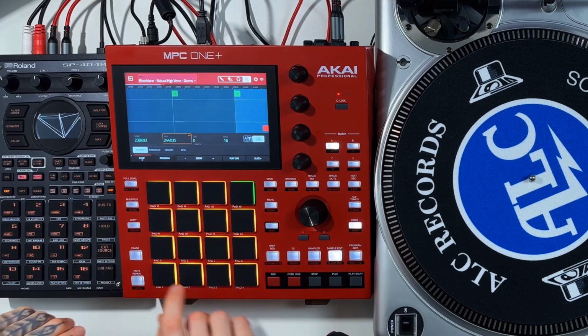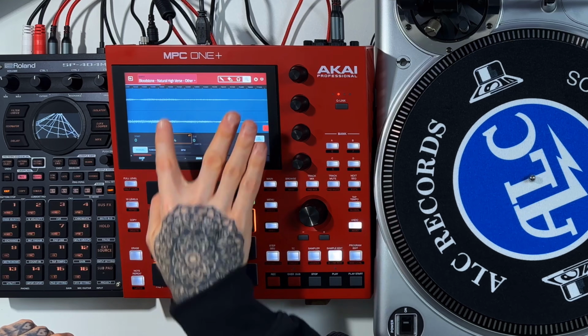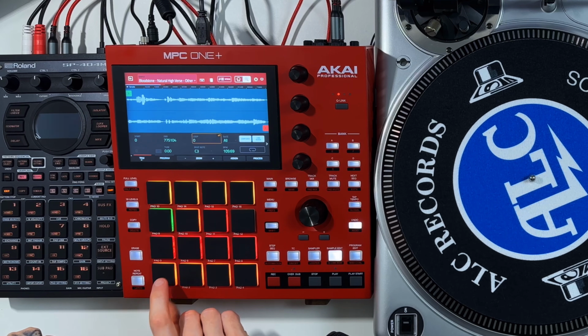So let's dive back into sample edit. And this time I'm going to try and find the other section, which is here. Just going to zoom this back out a little bit. And over in trim mode here, let's take a listen to this.